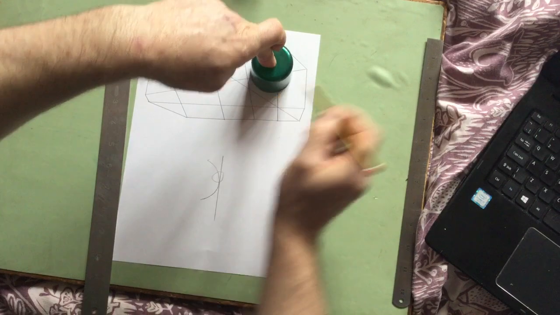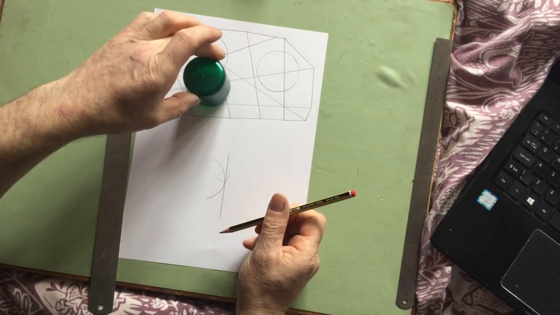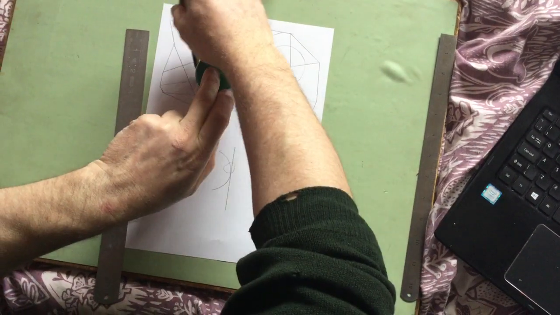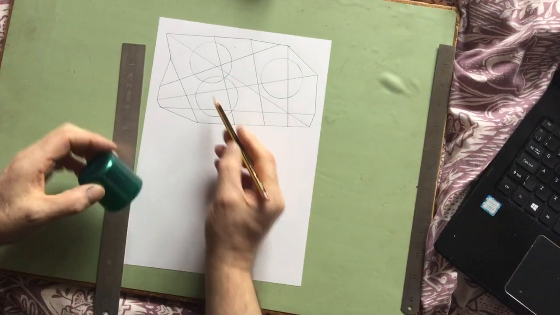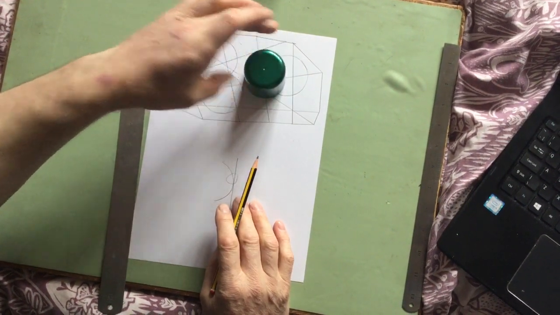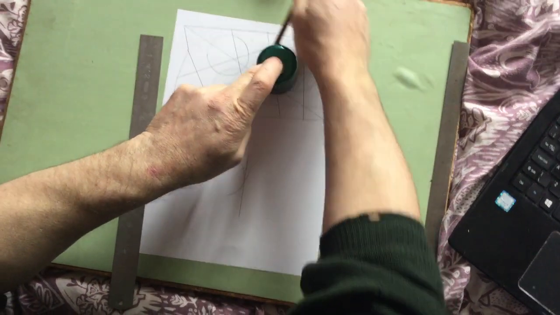It doesn't matter if the circles overlap, a little bit like an Audi sign, or a little bit like an Olympic flag symbol, or if all 4 circles are separate. So you can see there, I've got an overlap. That's fine. And I'm going to have another overlap there. You can have them both overlap, you can have them all overlap.